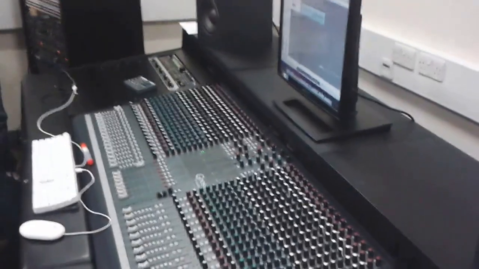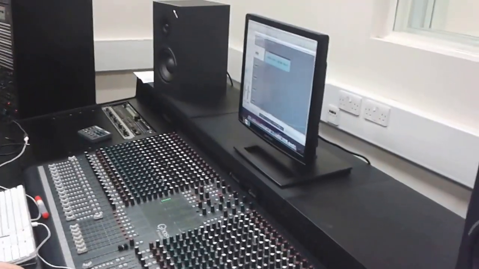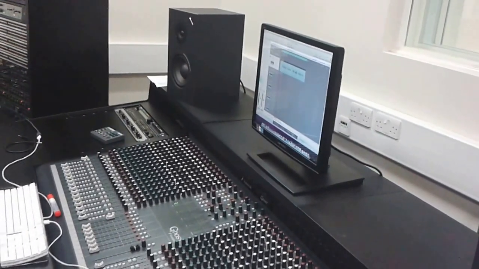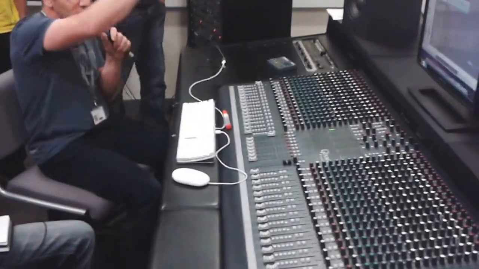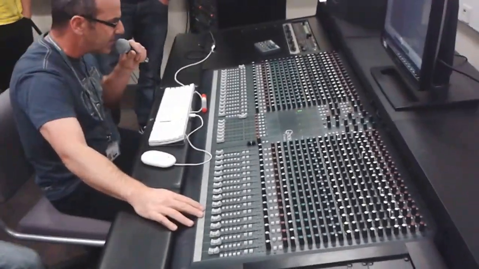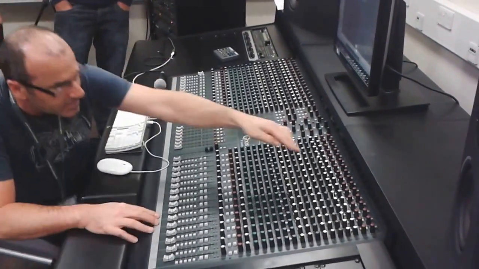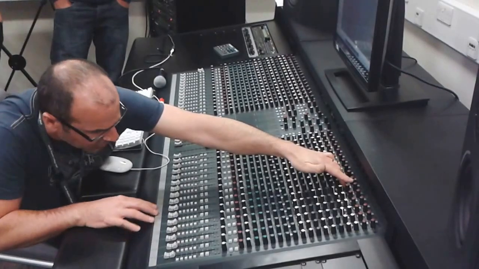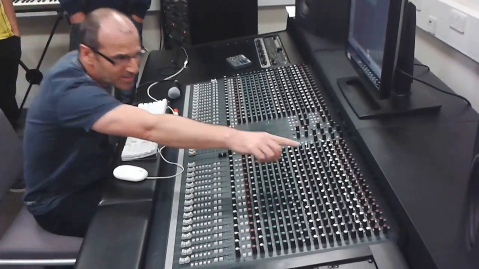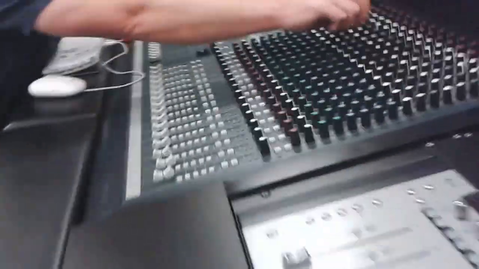And now we can see the recorded signal in Logic. We can loop that signal, play it back, and the signal will now come back from Logic into the desk on channels 25 and 26. I can put this down, I don't need this mic anymore. And I'm going to select reverse on channels 25 and 26. And when I do that, you can see the signal coming into the desk on the meters.